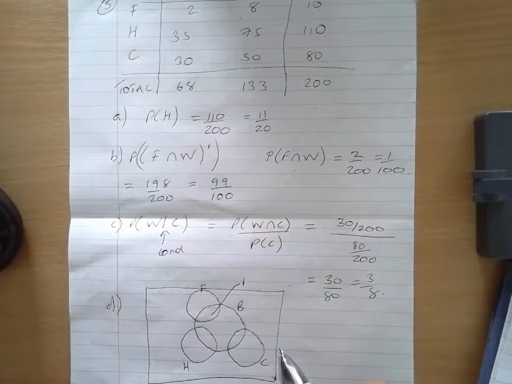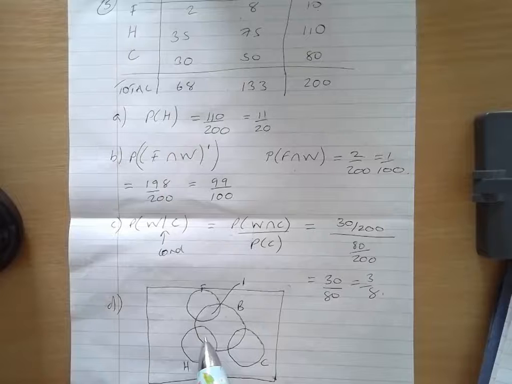I've got 30% of part-time workers use the bus. So that's these guys here. People who are part-time and use the bus. 30% of part-time workers. So 30% of 110. So I want 33 people in there.